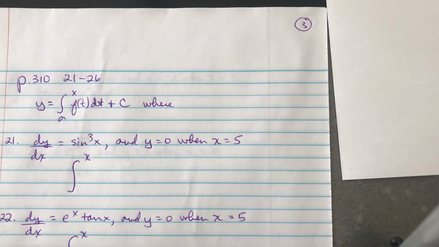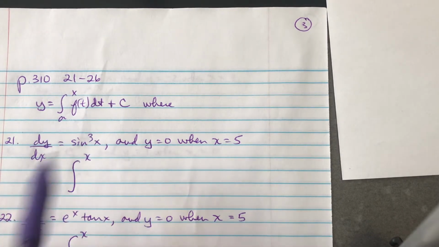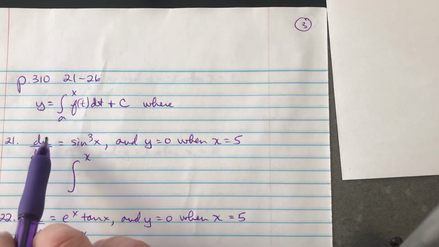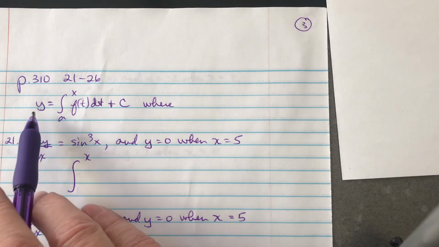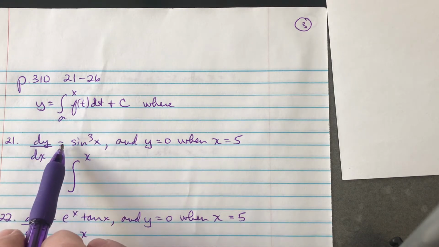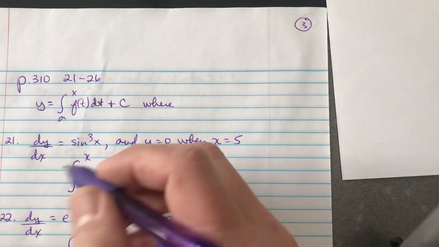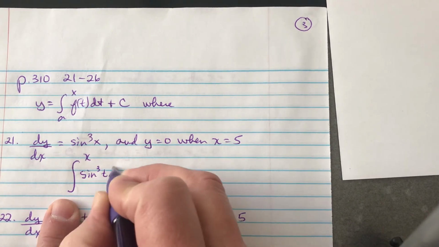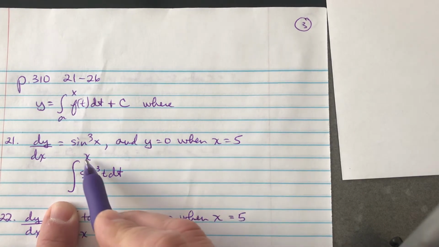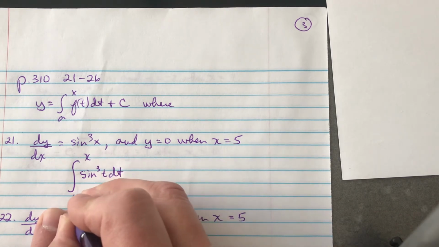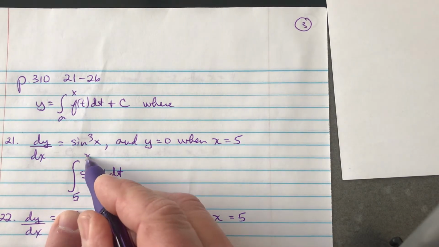Okay, so now let's look at some of the homework I assigned. This time we're actually doing the opposite. What we're given is the derivative, and we want to find a function so that when we take its derivative, we get this. So what we end up having is the sine cubed of t dt, but then we want this value to be 0 when x is 5. So that means that we integrate from 5 to x.